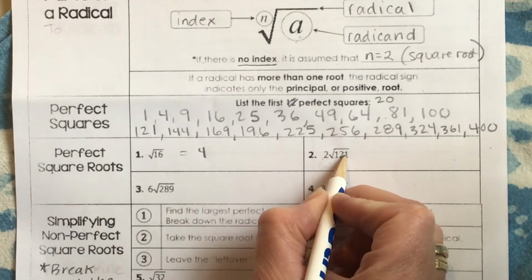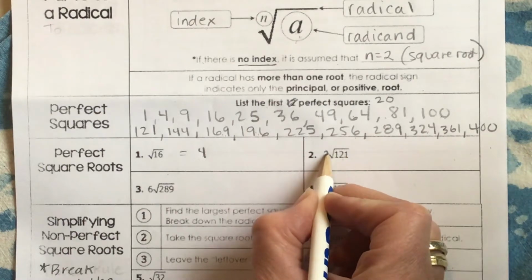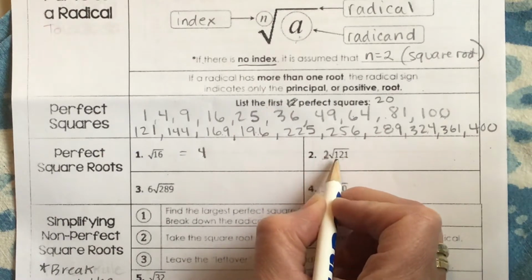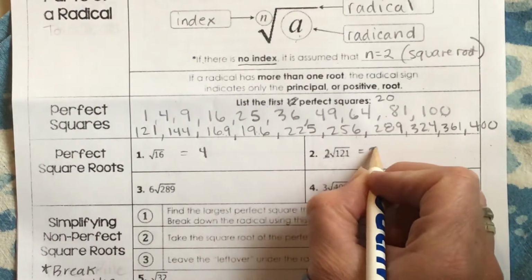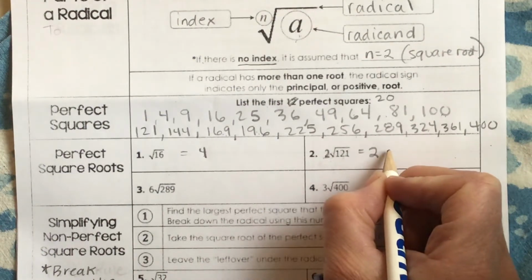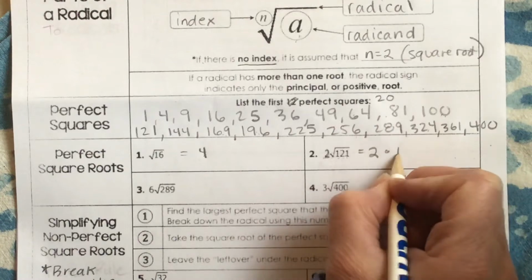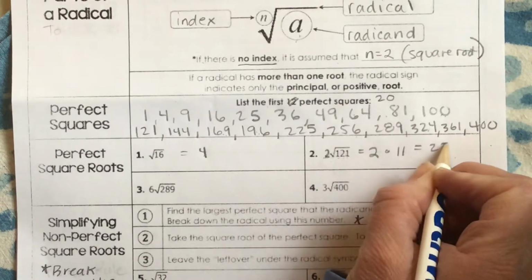Okay. So this means that you're multiplying 2 times the root of 121. So I can break this down to 2 times, well, what is the square root of 121? It's 11. So I'm going to end up with 22.